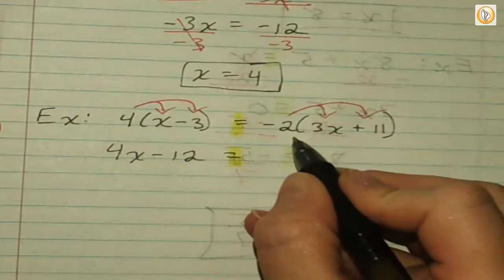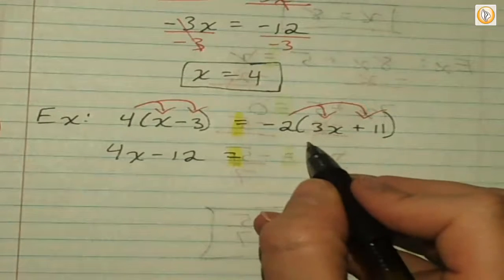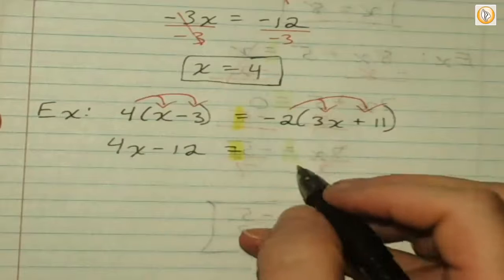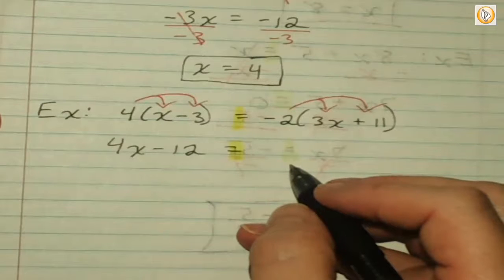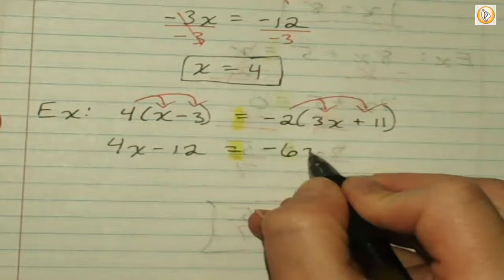What is this one? So what is negative 2 times 3x? Negative 6. Negative 6 what? x. Very good.